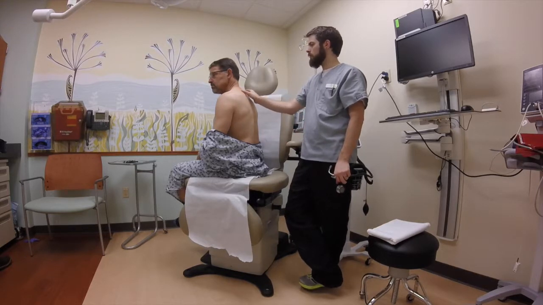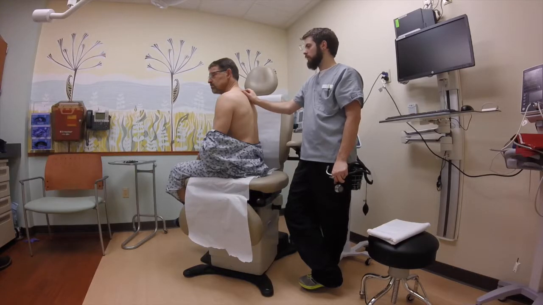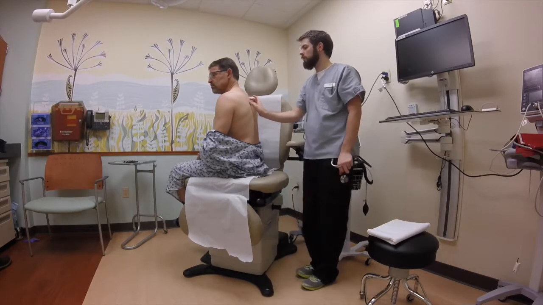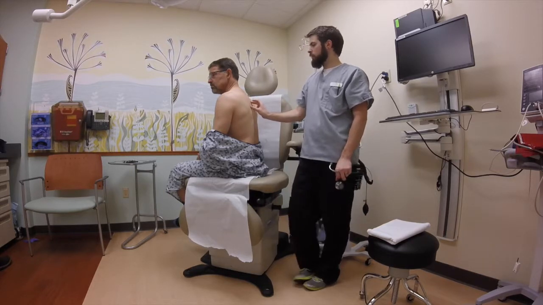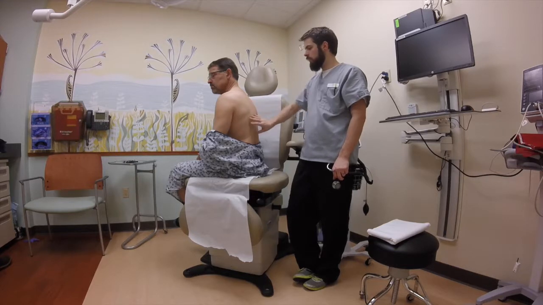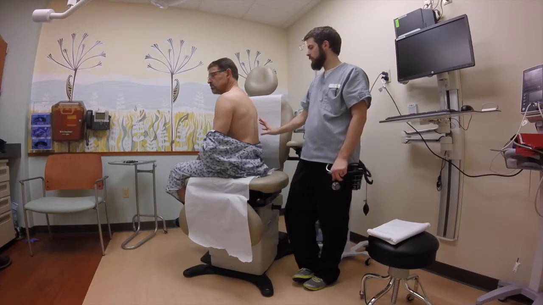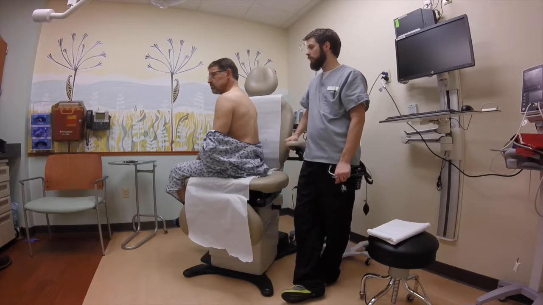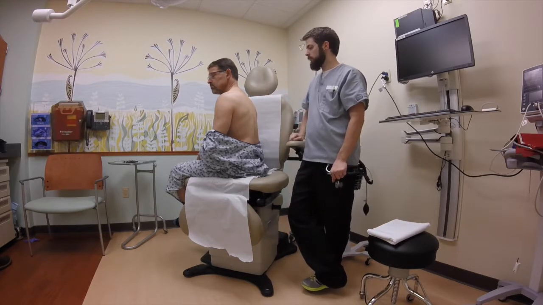Up high here, we'll be listening for bronchial sounds, which have a shorter inspiration and longer expiration, and then we have bronchovesicular sounds, which have an even inspiration and expiration. And then out in the periphery, in the bases, we'll hear vesicular sounds, which have a longer inspiration than expiration.